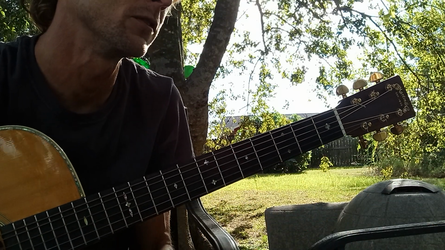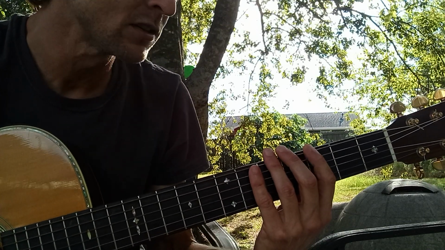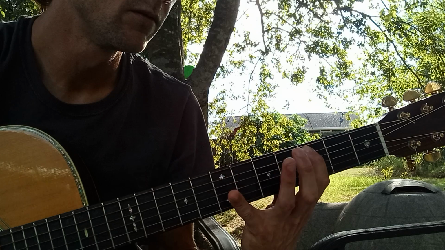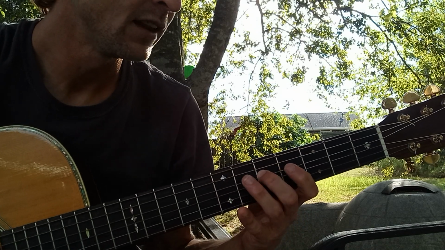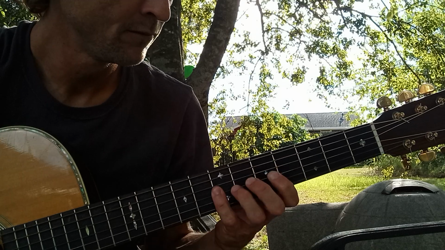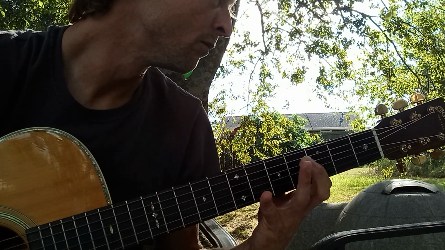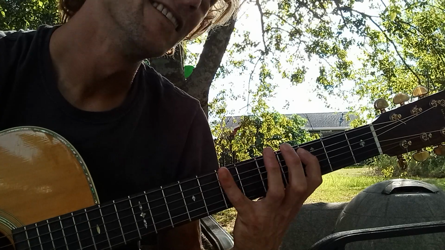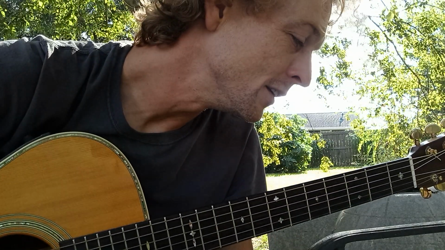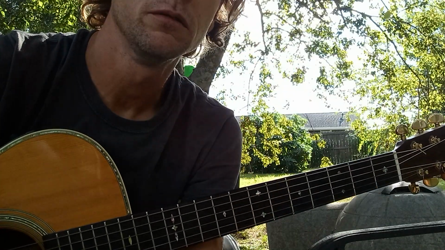But the 3-note per string pattern looks like this. This is in G. That's really all you need to know for this, but it keeps on going. And then you're going to need to know the major scale.